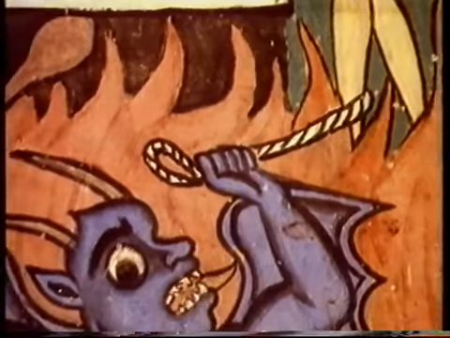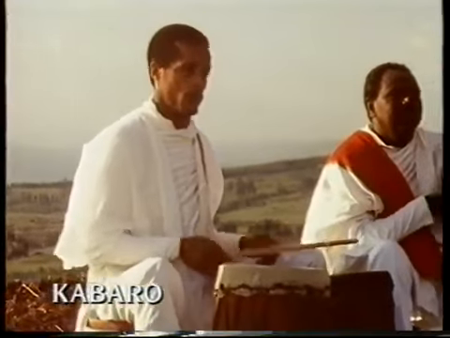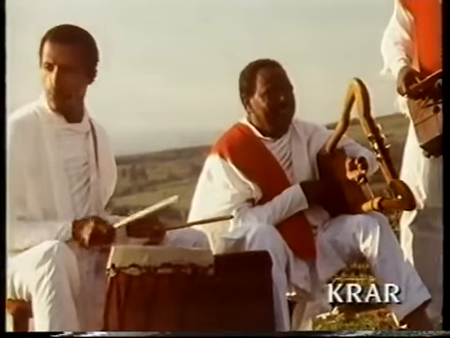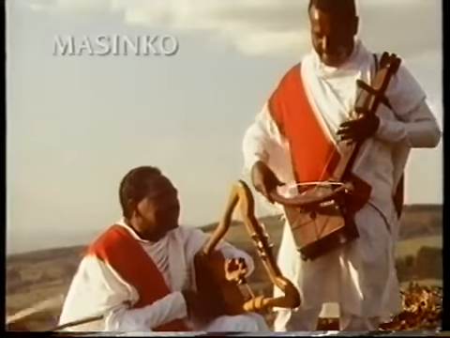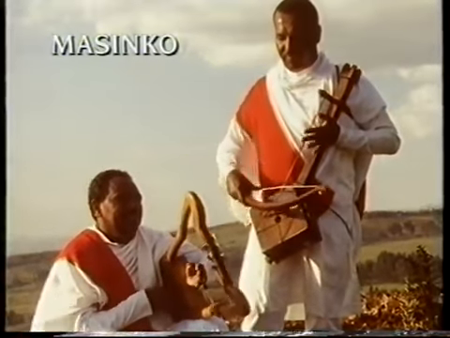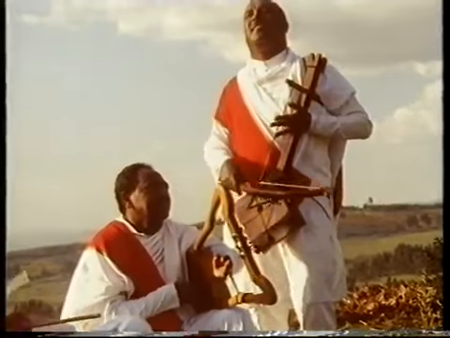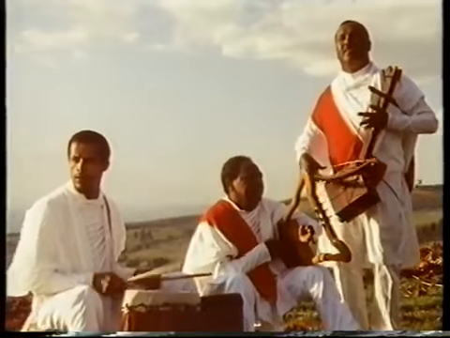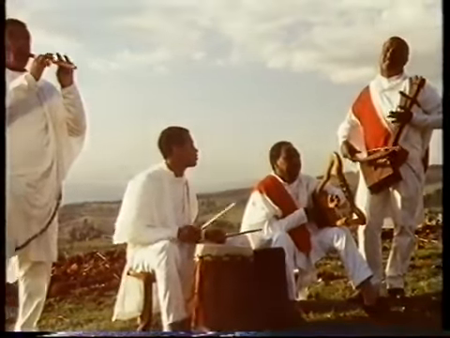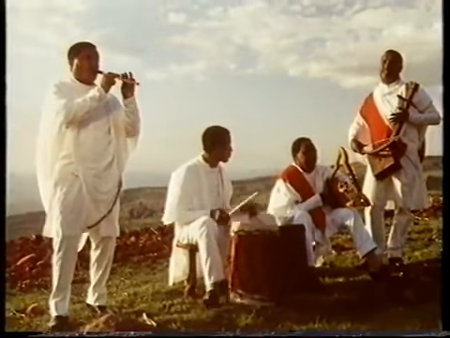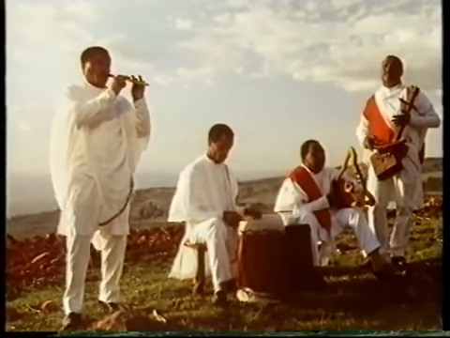Of the dozen or so traditional instruments, there are 4 in common use in popular music: the washint, the kabero, the krar, and the masinko. Another influence of the past is that today's popular music often works within the parameters of the 4 traditional modes or scales. The first of these is the anchihoye.